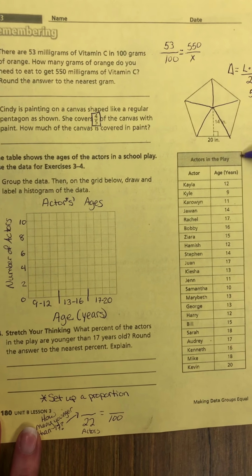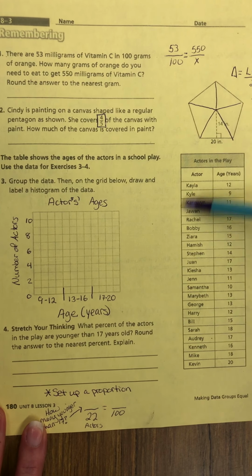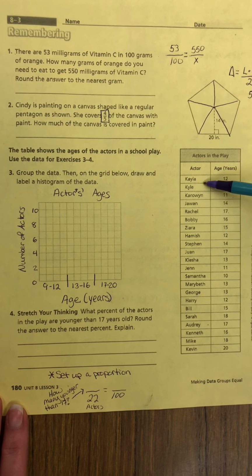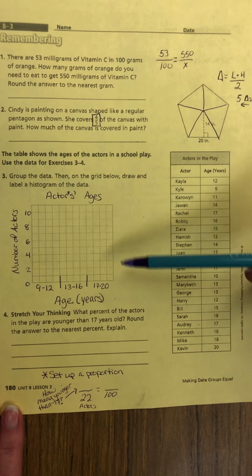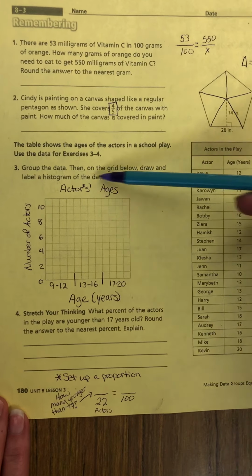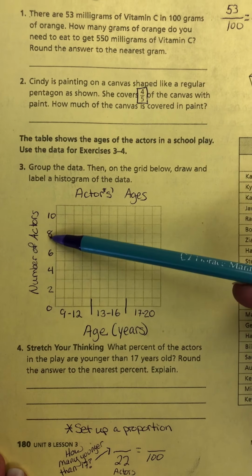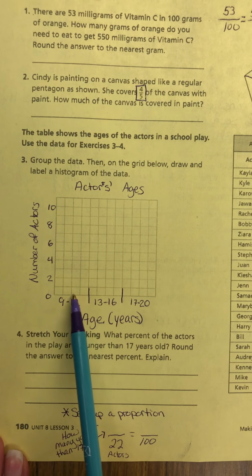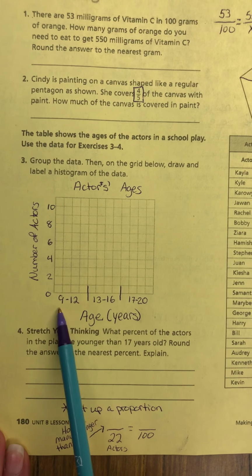All right, so again, we have a lot of actors here. I believe 22, hint, hint, hint. That's going to come up later. Kids and their ages. You were going to build a histogram. I went through and helped you. We label it actors' ages. Number of actors. Again, it is not individual actors. It's the number that fit into this range, this bin.